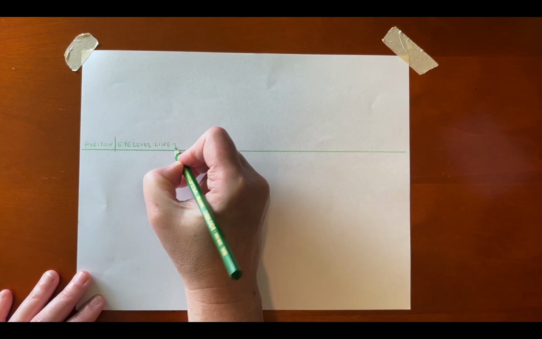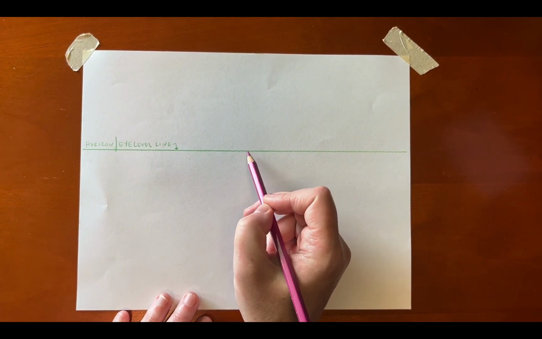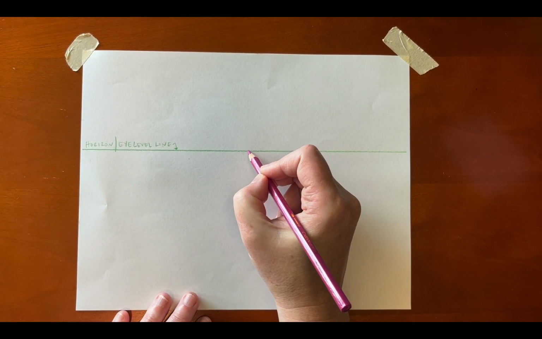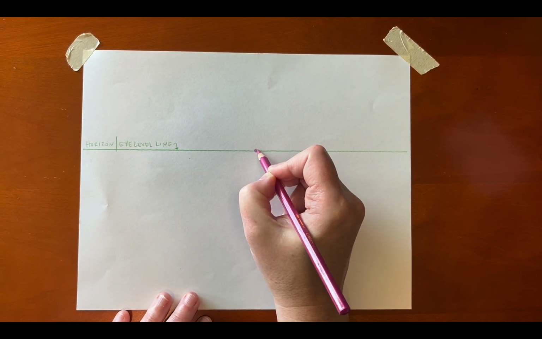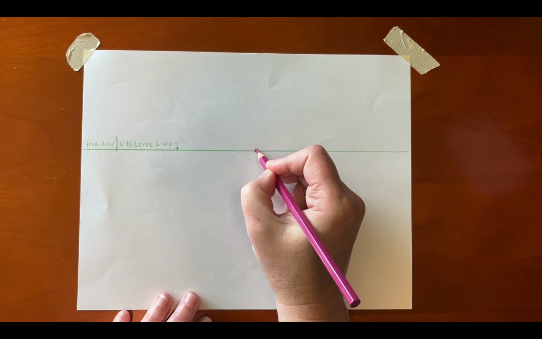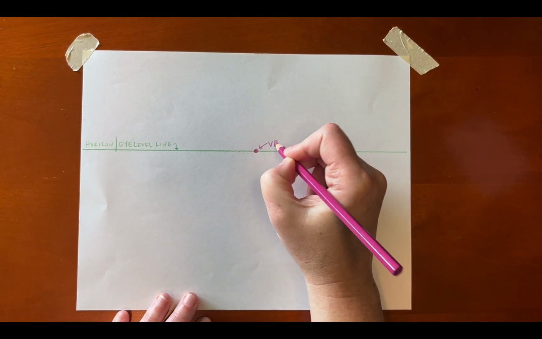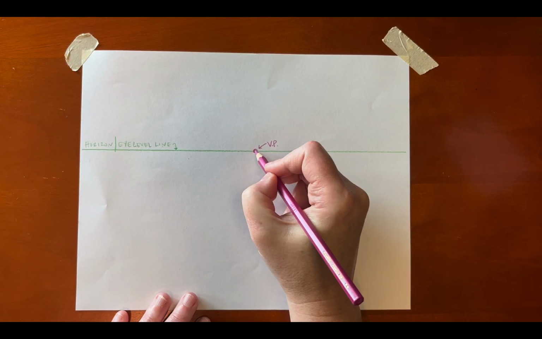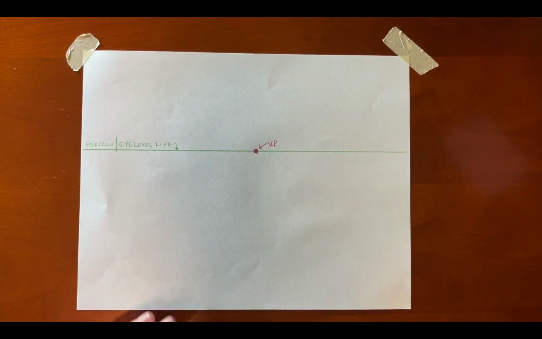It's right here. And then you can choose where you want your vanishing point to be. So I'm gonna make mine a little bit off center. You could do yours right in the center. I'm just gonna make mine a little bit off center to show you. And this is our VP for vanishing point. So everything is gonna meet back to here for this is 1 point perspective.